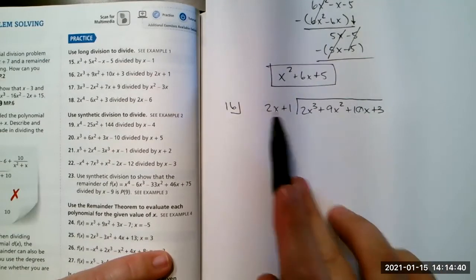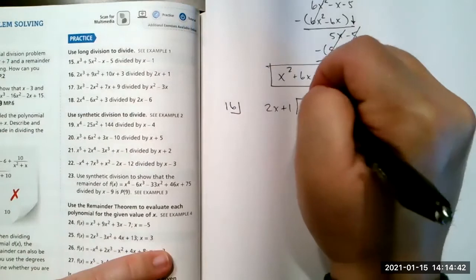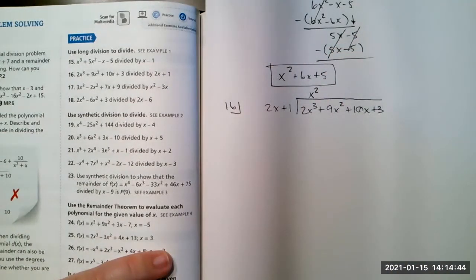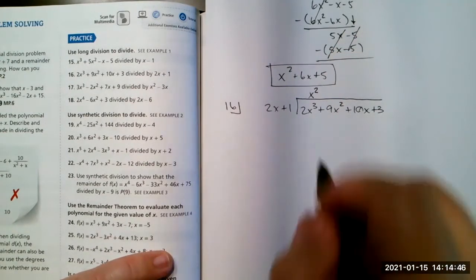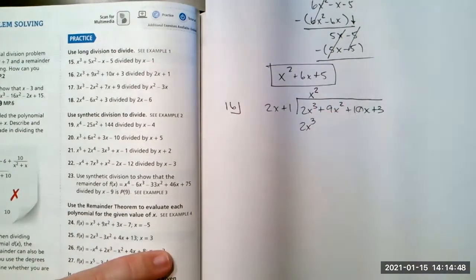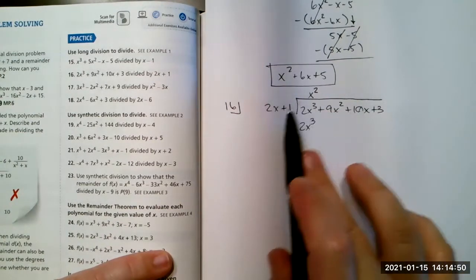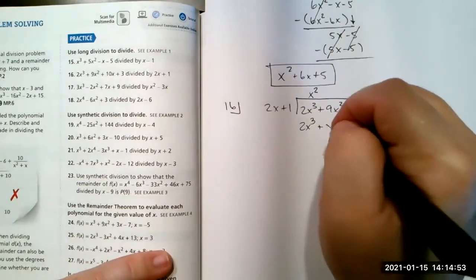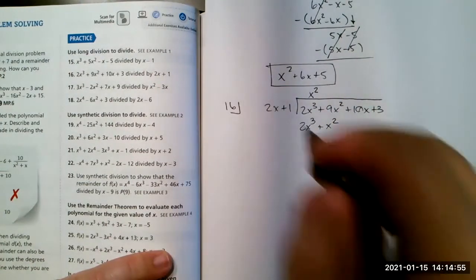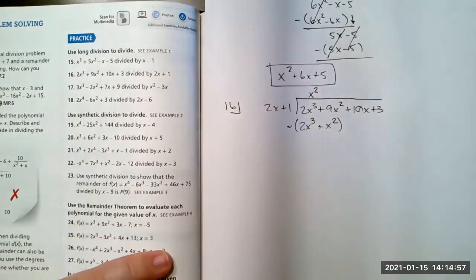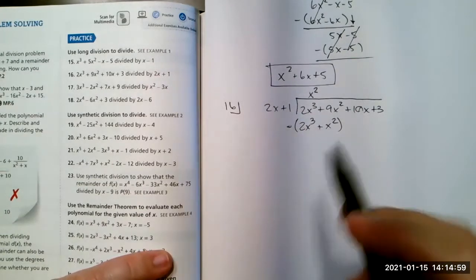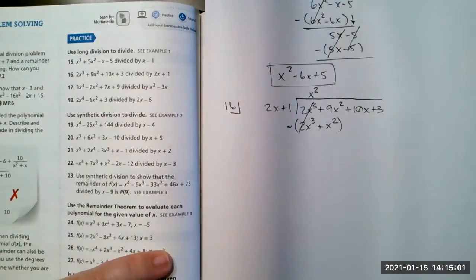So what times 2x is 2x cubed? I think that's going to be an x squared. Double check me. X squared times 2x is 2x cubed. And then x squared times 1 is just x squared. And now I'm subtracting these two things. So 2x cubed minus 2x cubed is 0. That's your whole goal here.